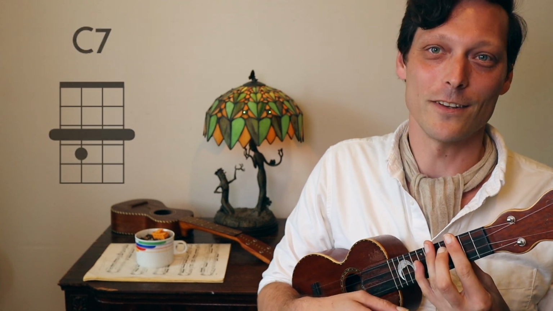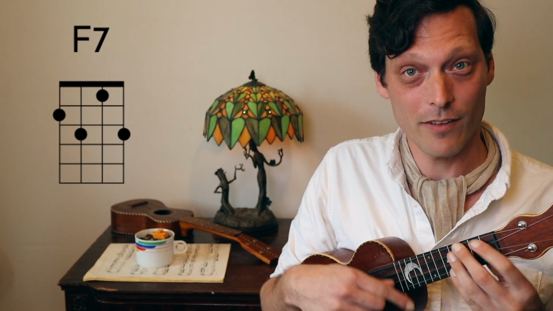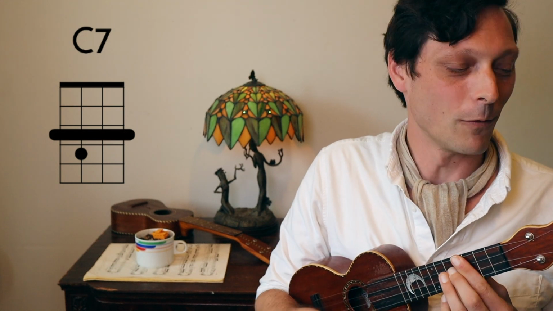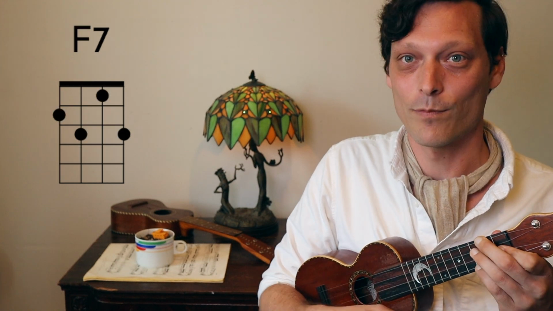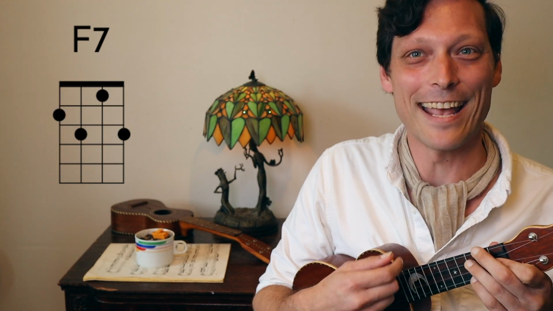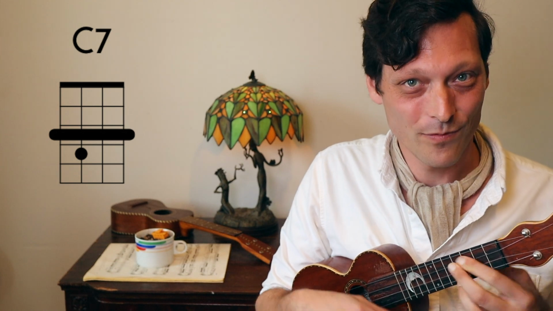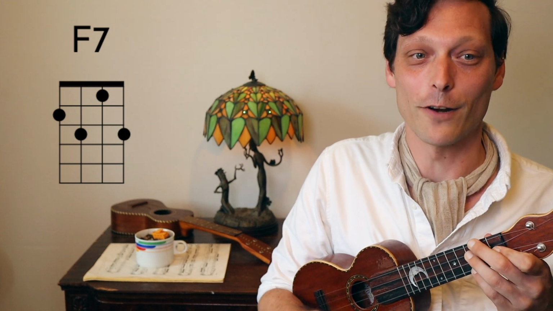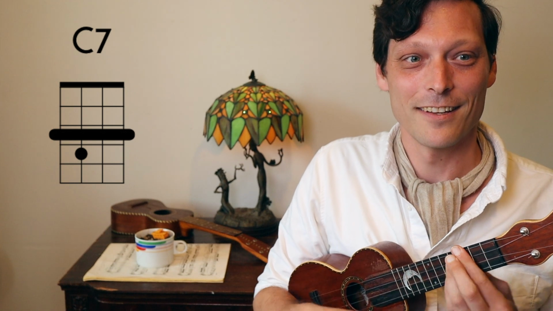chord. 1, 2, 3, 4. And down to F seventh, back to C seventh, just hanging out there. To F7th. And this is the same. We're just hanging out on this. Up to C7th. Then G7th. Down to F7th. And now we're turning around. We have C7th, F7th, C7th to G7th.